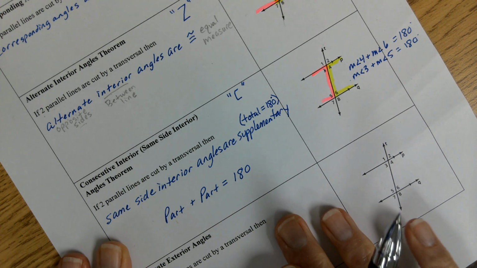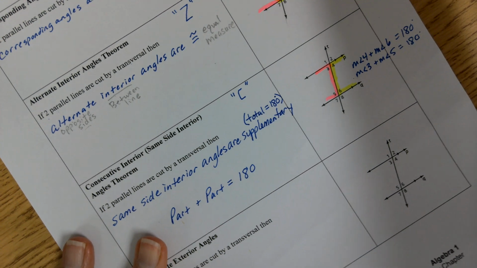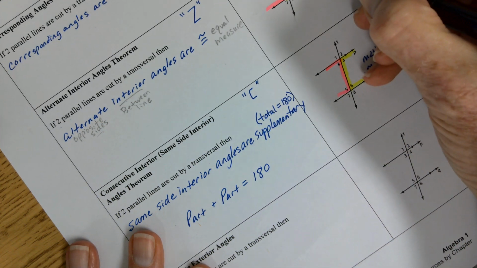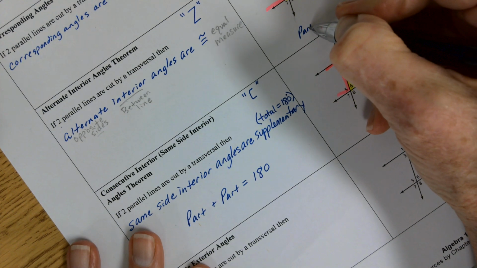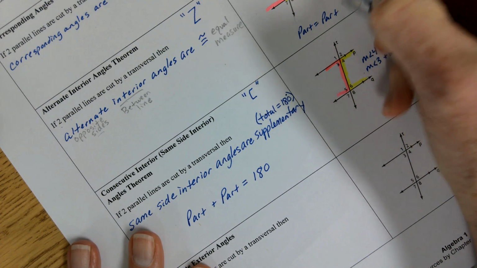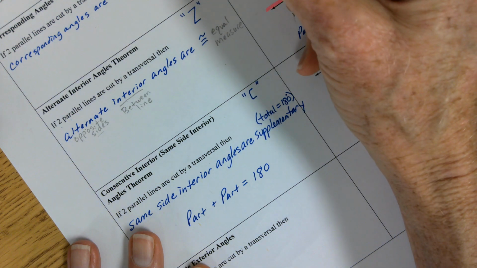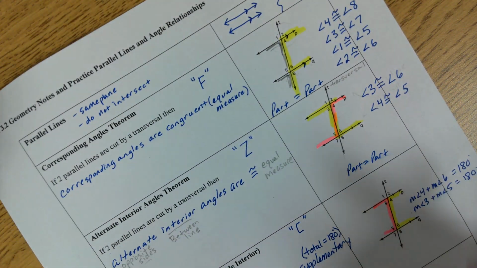When we do this one here, it's part plus part is whole, but all the rest of them, our angles are just congruent. So if I have to write an equation, it's just going to be part equals part. If I have to write an equation for this one, part equals part. I'll move my paper, sorry you guys. Okay, all of these, part equals part equals part.